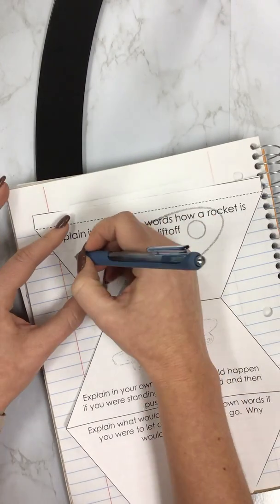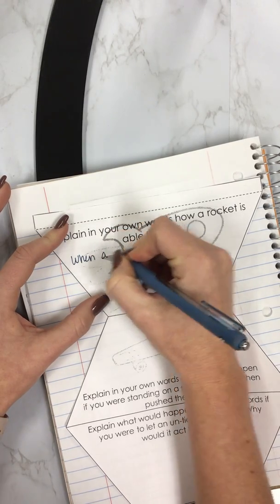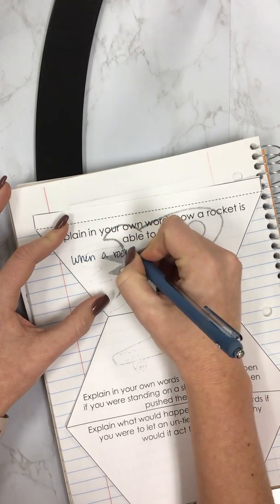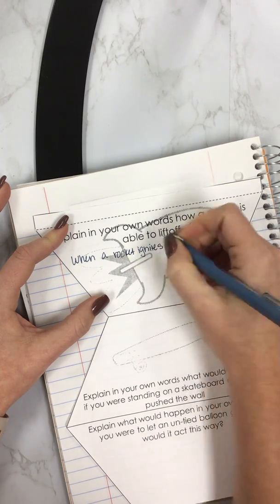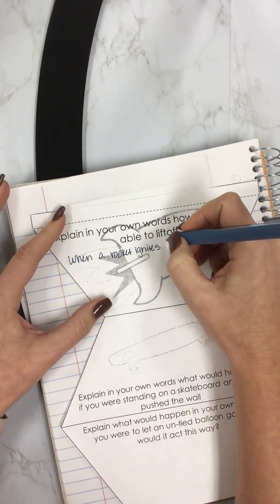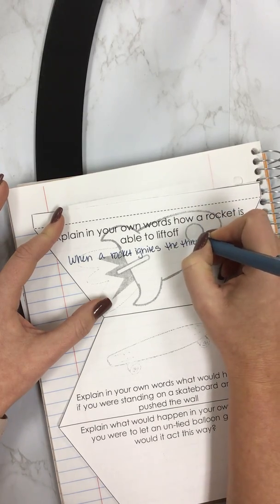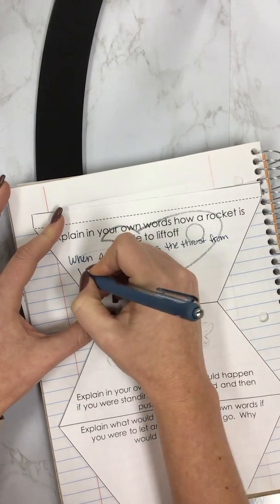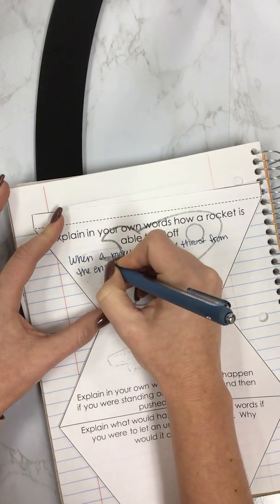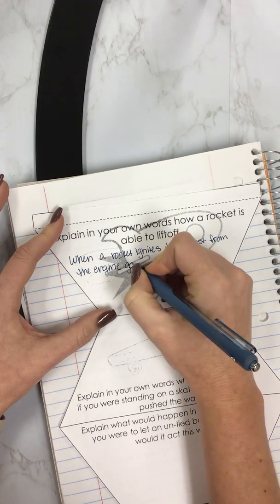So let's put that into our own words. When a rocket ignites, the thrust from the engine goes toward the earth.